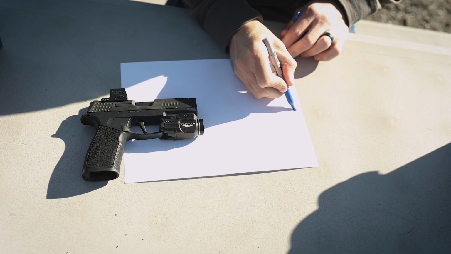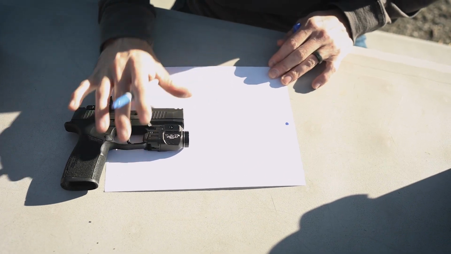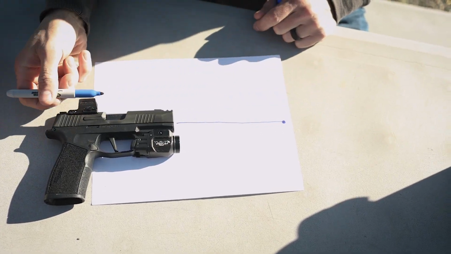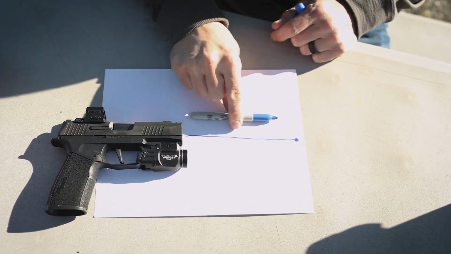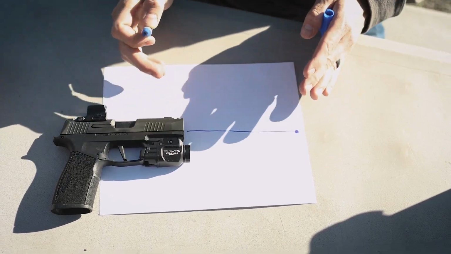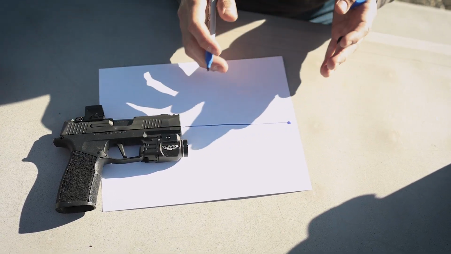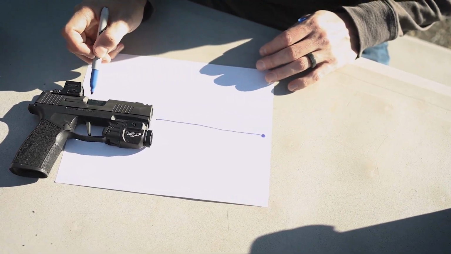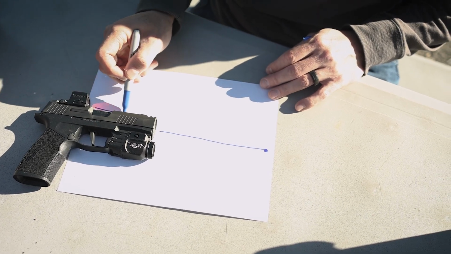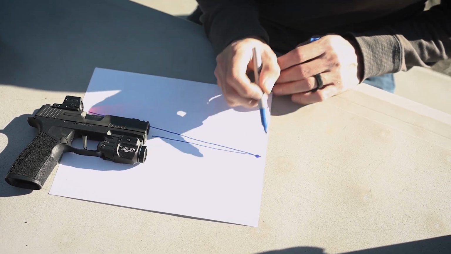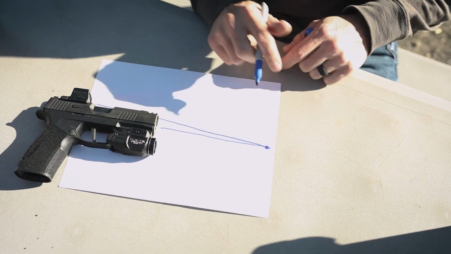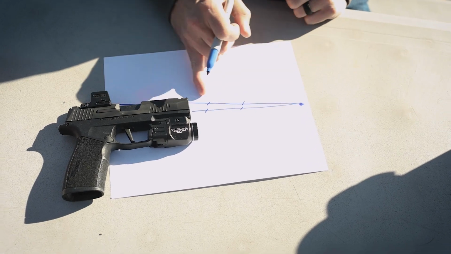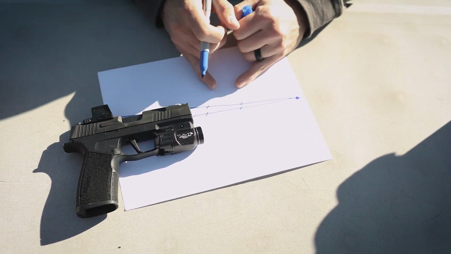So this is my target. My bullet trajectory is what it is. It's going to come out of the barrel straight. My red dot, though, is all the way up here. When you sight in your red dot, you're generally going to be at about the 25-meter or 25-yard range. So when you do that, my red dot is going to converge at my target. Well, you can see here the difference between this at varying distances is my holdover.